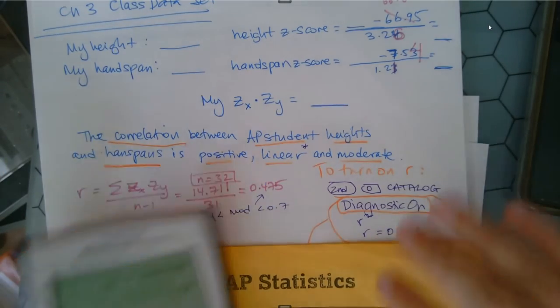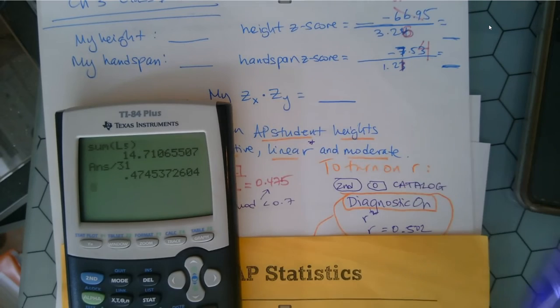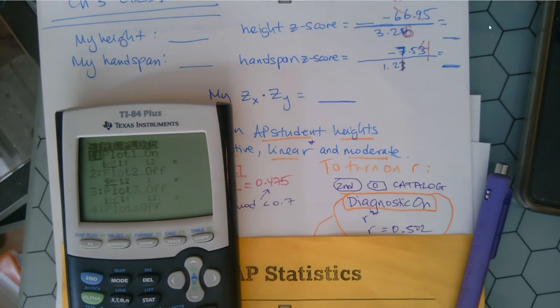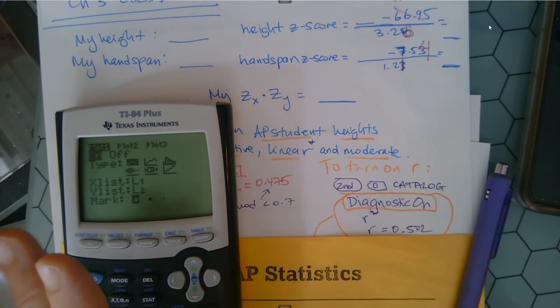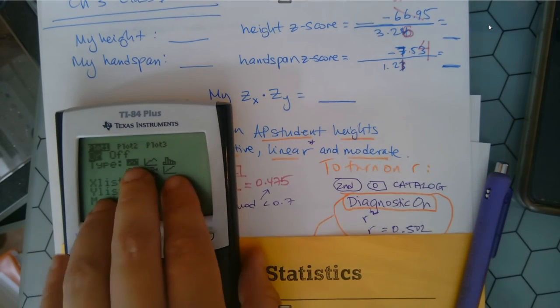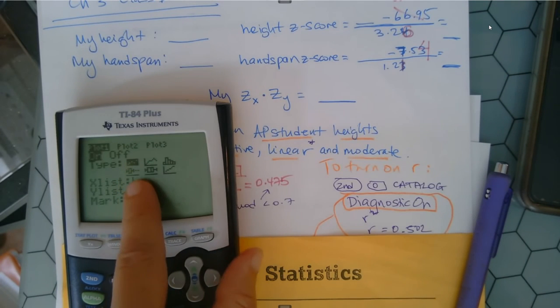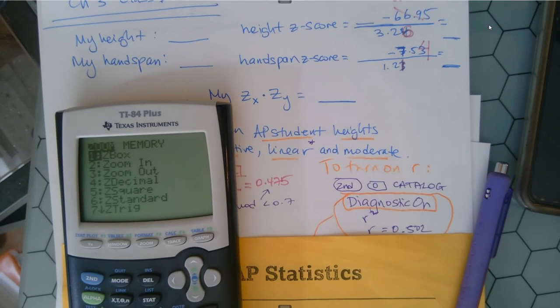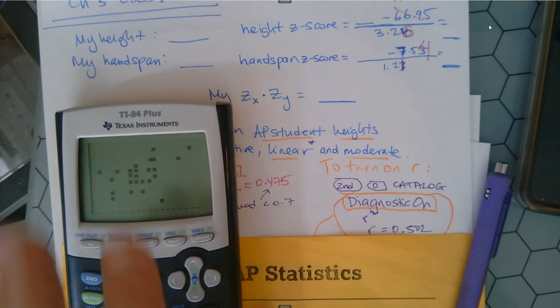Let's do that. So this is a scatter plot. So I'm going to second y equals to graph to turn on whatever your last graph is that you did, it's going to be in here. I just showed you guys how to do that. So it's in here. So this is a scatter plot. It's type number 1. These are the 2 lists I want to be graphing. I'm going to go to zoom stat, zoom 9. This is our scatter plot.